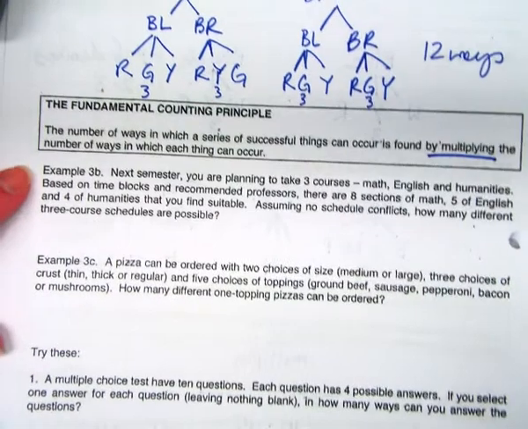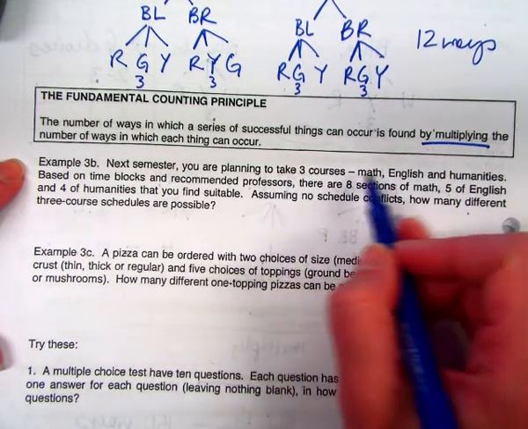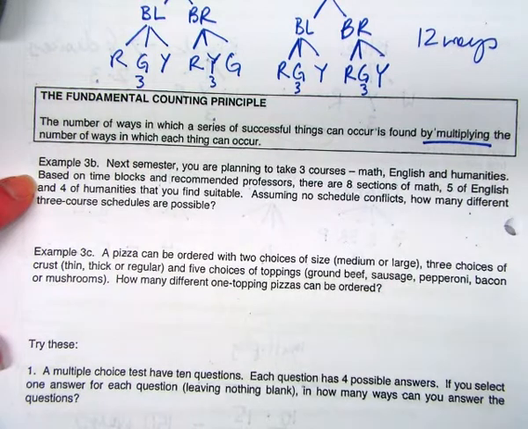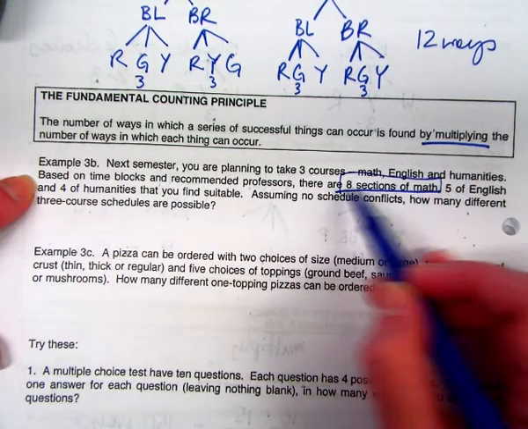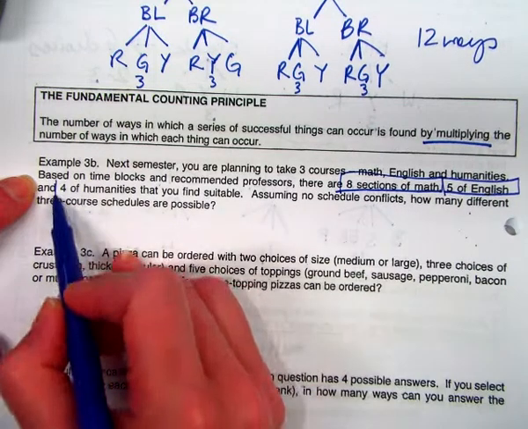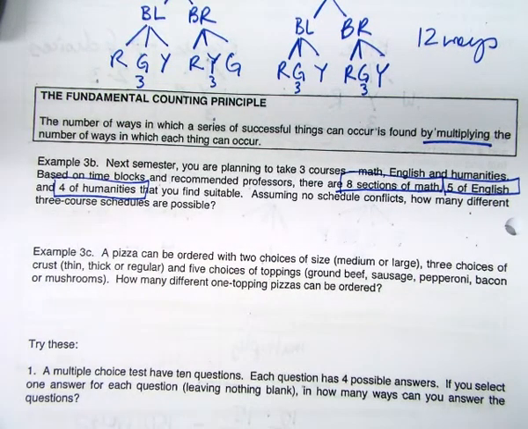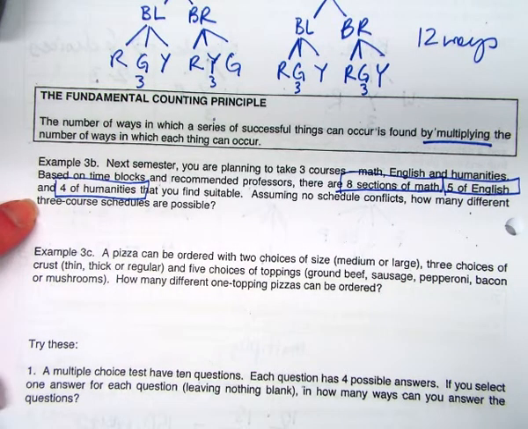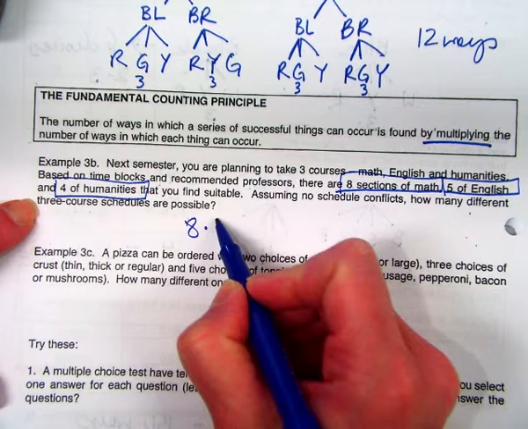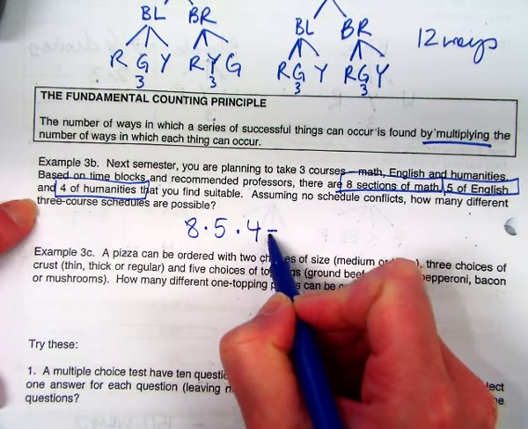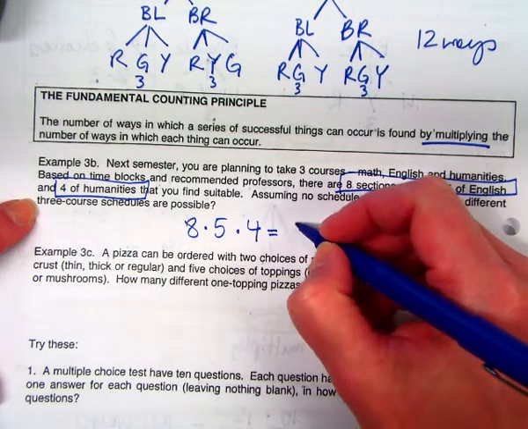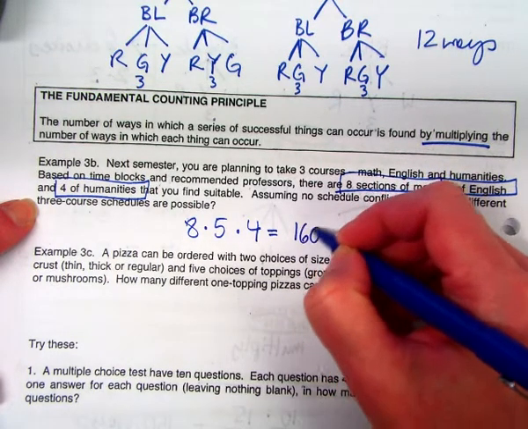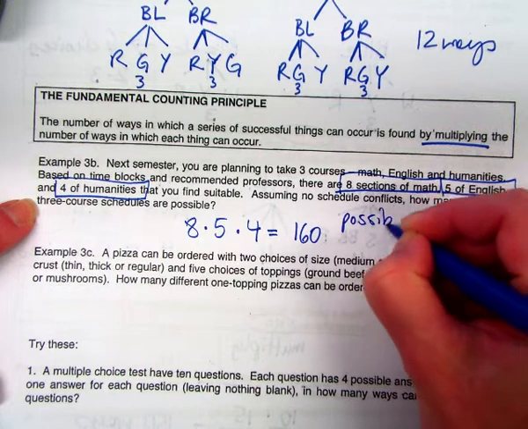Example 3. Next semester you're planning to take 3 courses: Math, English, and Humanities. Based on the time blocks and recommended professors, there are 8 sections of Math, 5 of English, and 4 of Humanities. Assuming no schedule conflict, how many different 3-course schedules are possible? So we would multiply 8 times 5 times 4 to get, what is this? 160 possible schedules.